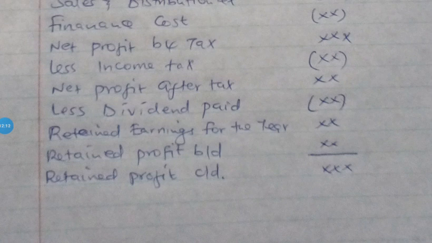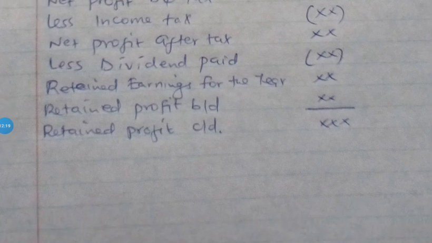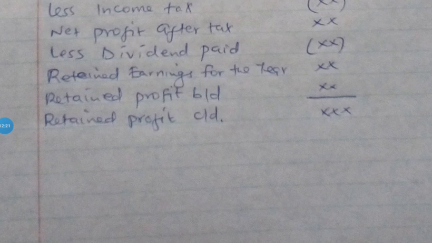So the retained earnings we put in our balance sheet is this figure, retained profit carried down in our income statement. So this is the figure we take to the financed-by section of our balance sheet. That is how we are supposed to prepare our published income statement.